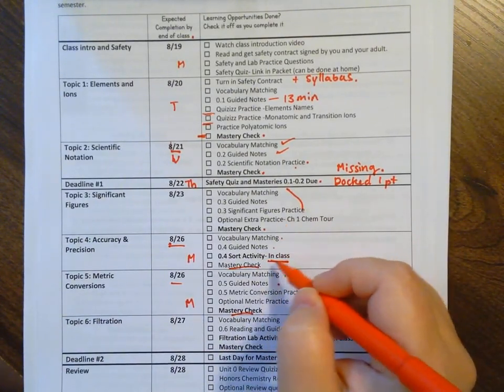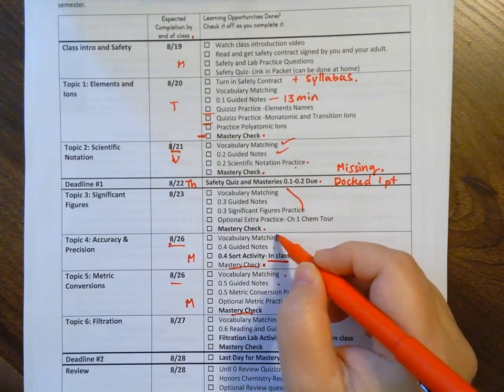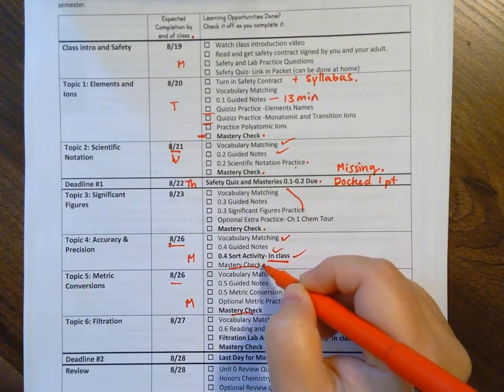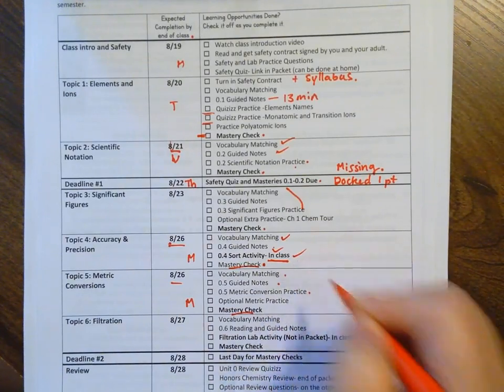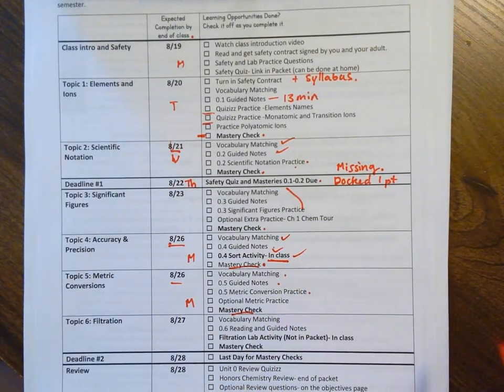So you don't just stop at a mastery check and say, okay, I did these 3 things, I'm ready for my mastery check, I'm done. You can keep working and then come back to the mastery checks in class, okay?